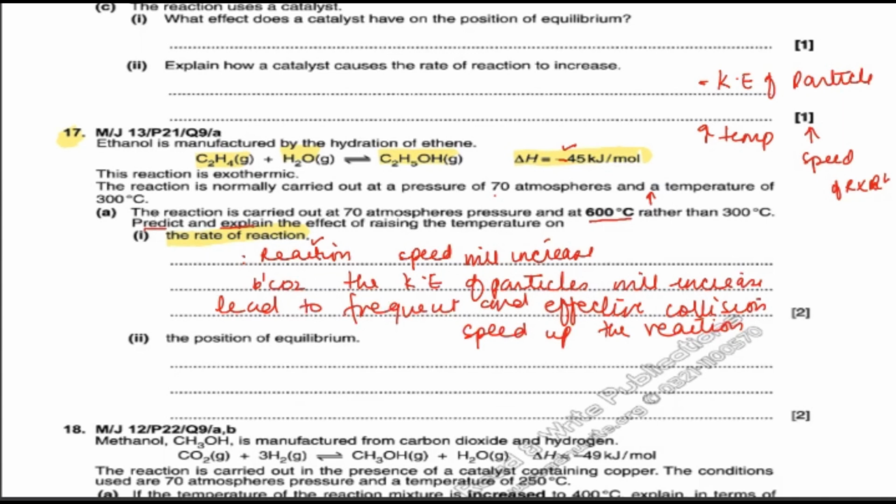Now, in the second part, they're asking about the position of the equilibrium. So at 600 degrees Celsius, when the temperature is increasing, what will happen now to the position of the equilibrium? This reaction is exothermic. The forward reaction is exothermic. So an increase in temperature always favors the endothermic side. So according to our concept, the equilibrium will be shifted.